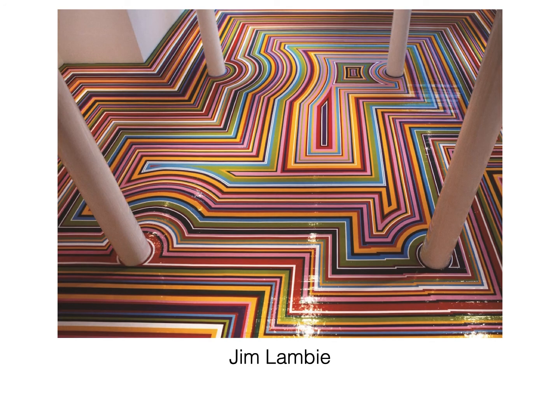Jim Lambie is an artist who's using colored tape to make this composition, using the architecture of the room to set the parameters of it.